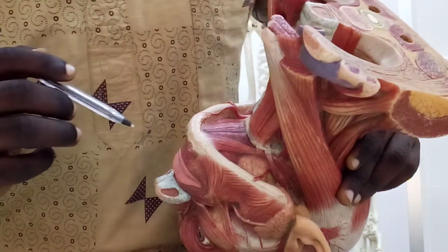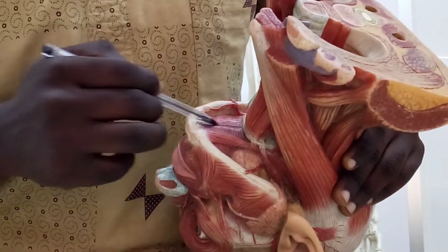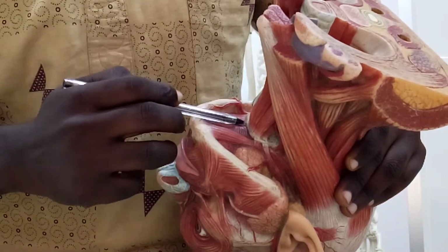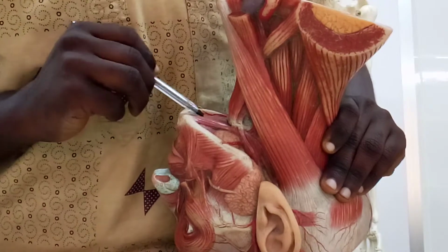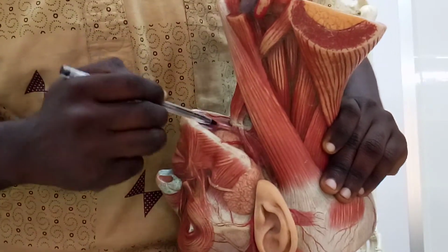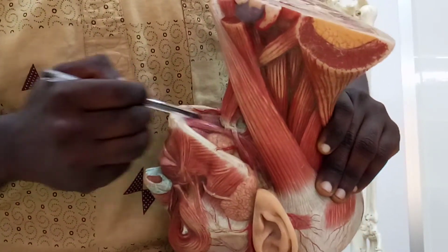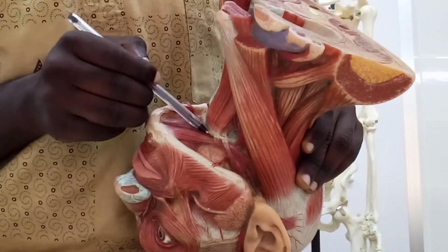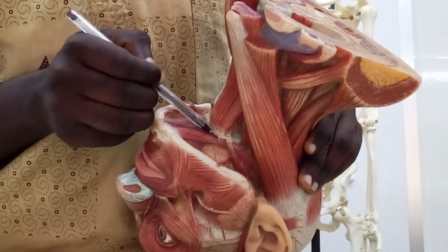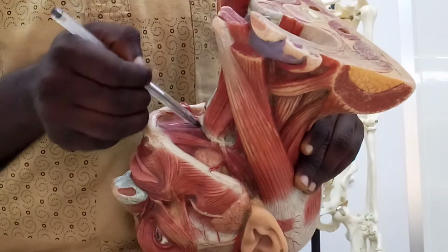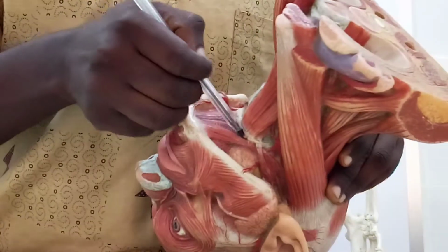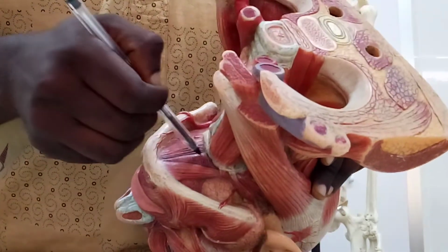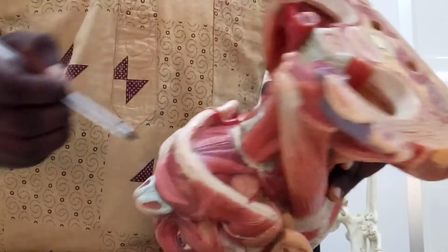Therefore, this submental triangle will be bounded medially by the midline, and laterally by the anterior belly of the digastric muscle, and then at its posterior aspect it will be bounded by the body of the hyoid bone, giving us this triangle. So that's the submental triangle.